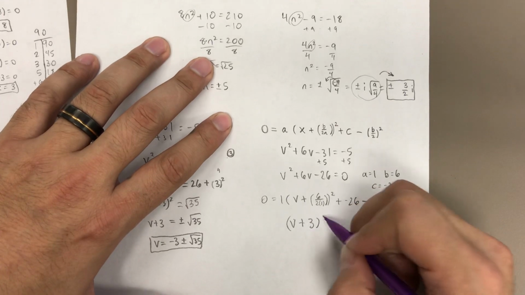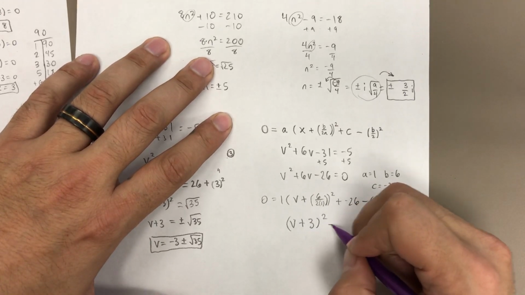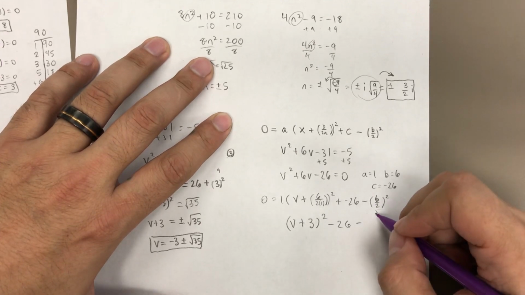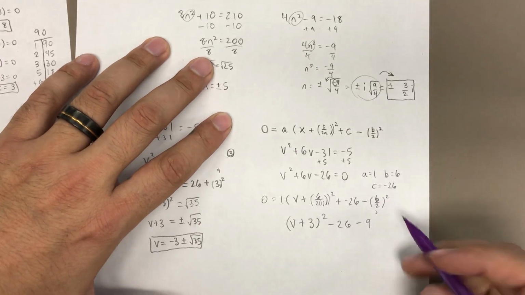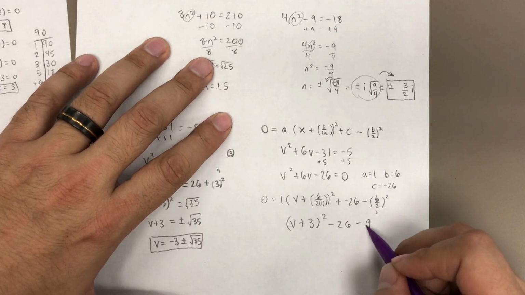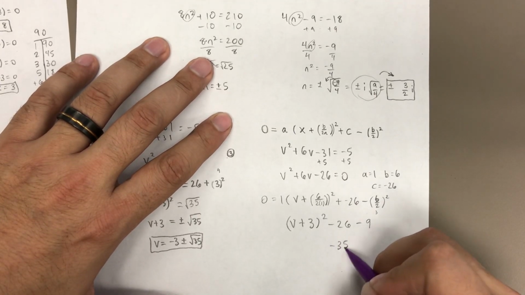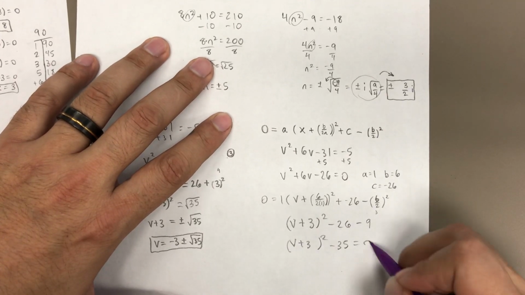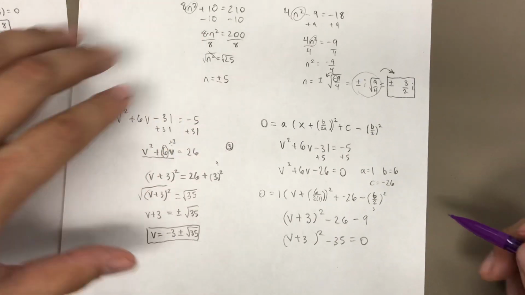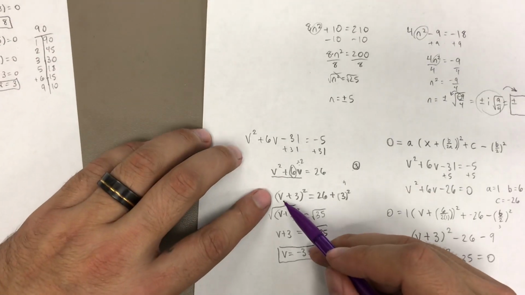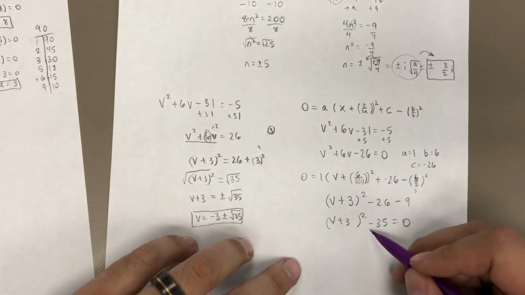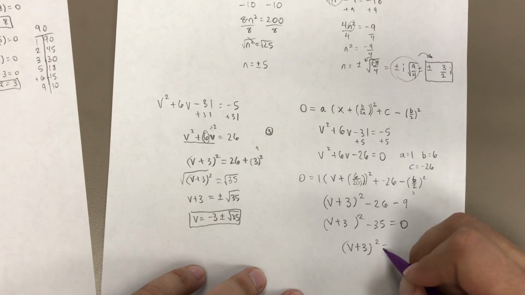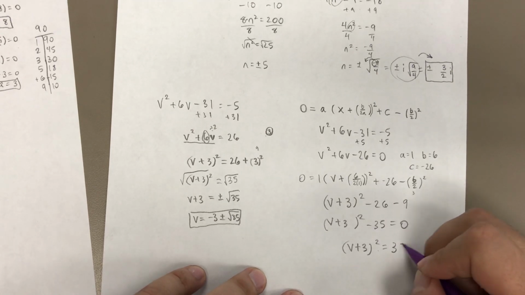Okay, so continuing on with this, we get v plus, and then 6 over 2 is 3, so plus 3 squared, and then we've got minus 26, and then minus, and then 6 over 2 is 3, and 3 squared is 9, so minus 9. All right, so negative 26 and a negative 9 makes a negative 35. And then the whole thing equals 0. So I'm almost to this point right here. All I need to do is just add the 35 to both sides. So I get v plus 3 squared is equal to 35.